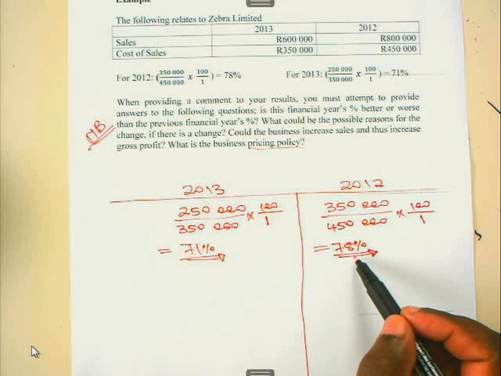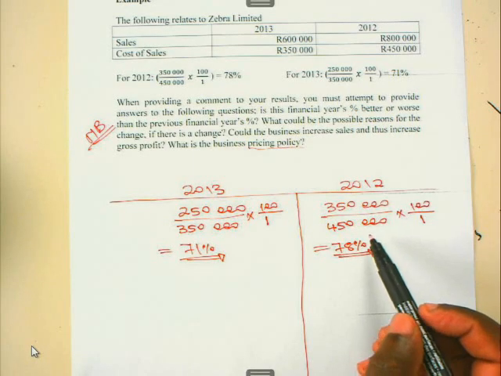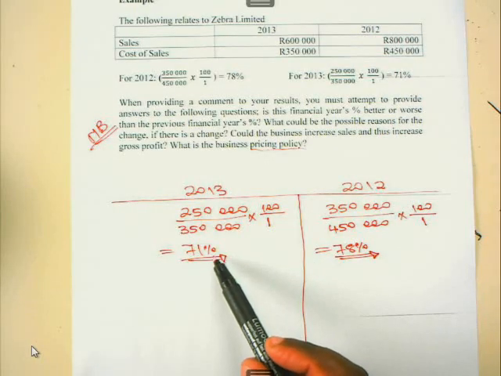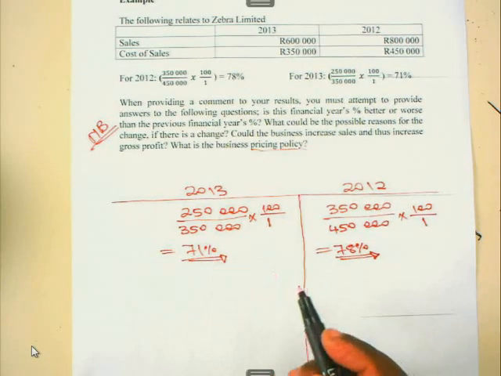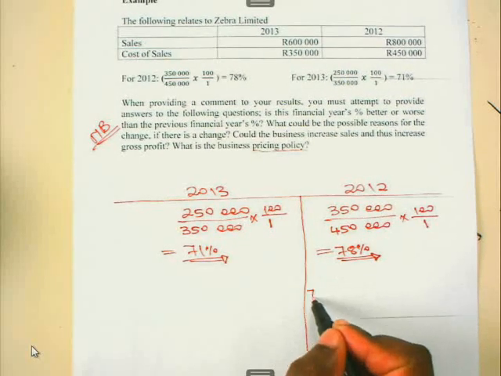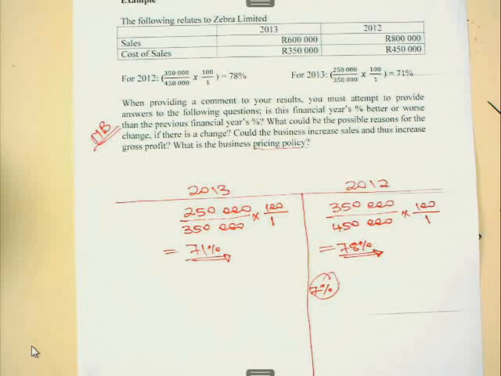Last year, that is in 2012, according to the information we were given, it was 78%. Now it dropped in 2013 to 71%. We had a decline of 7%.